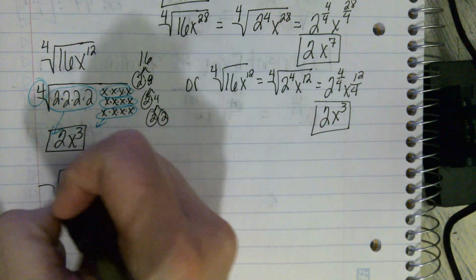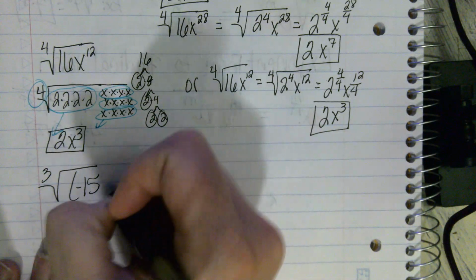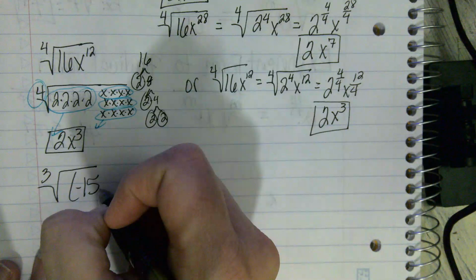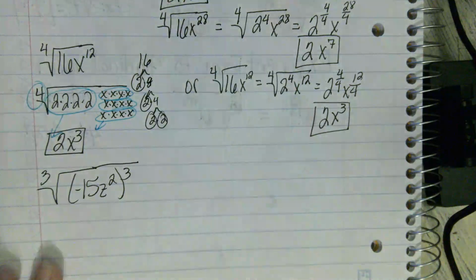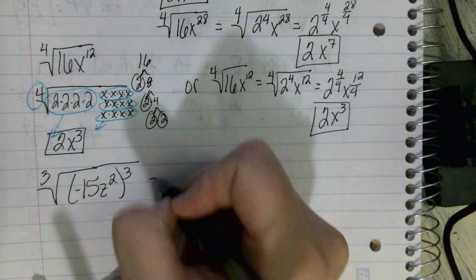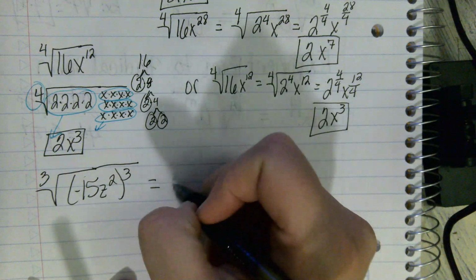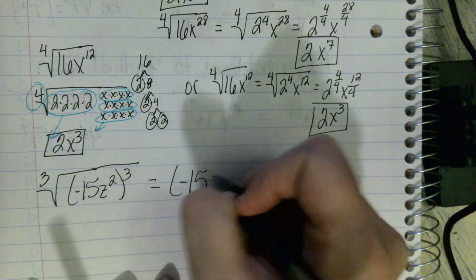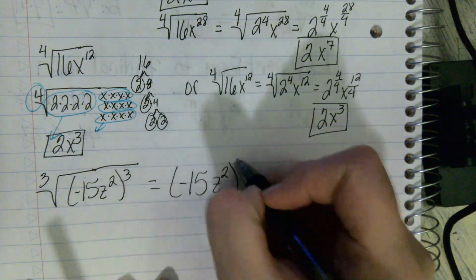We're going to look at an index of 3, negative 15, z squared to the 3rd power. Okay, and this is an example from our practice. So what would we do here? Well, I'm going to take this as my radicand. So that's going to be my base. I get negative 15z to the 2nd power to the 3 over 3 power.